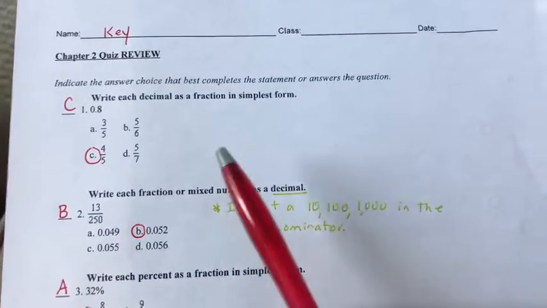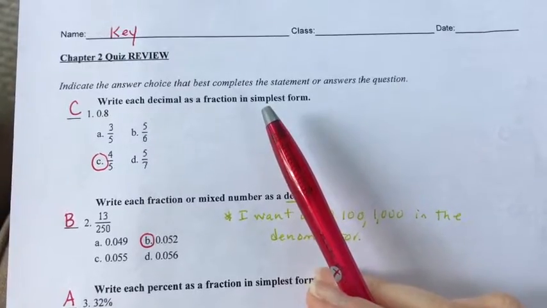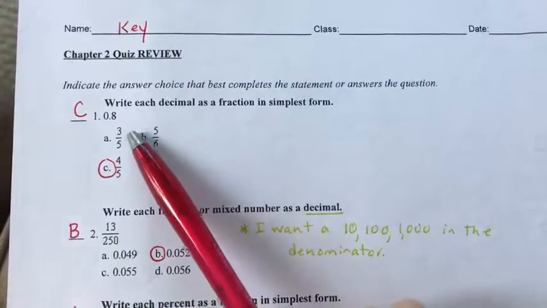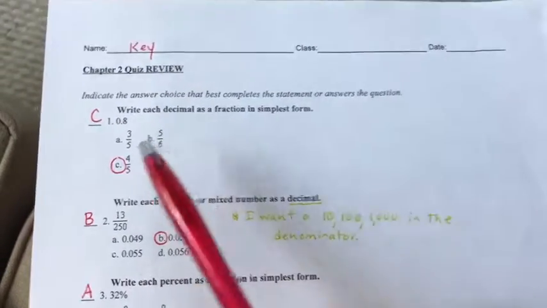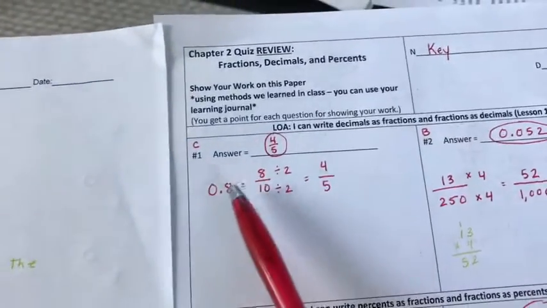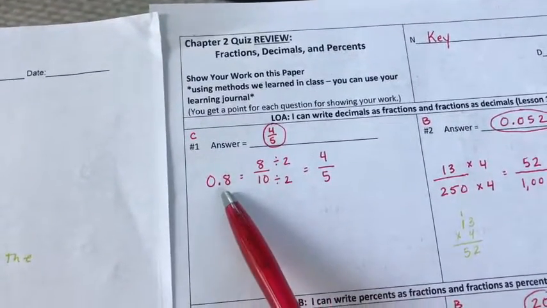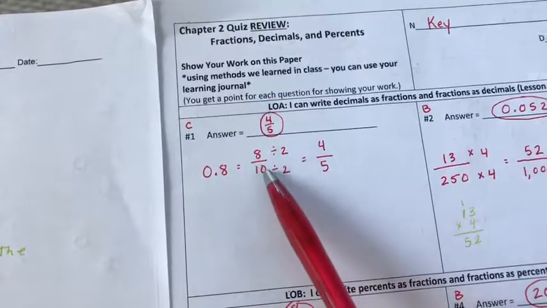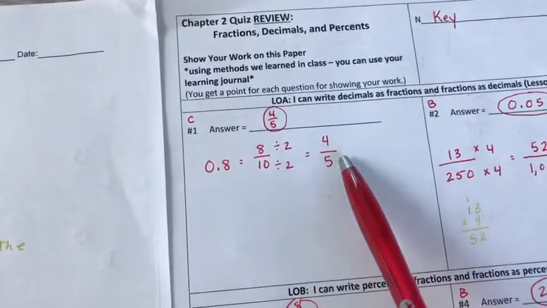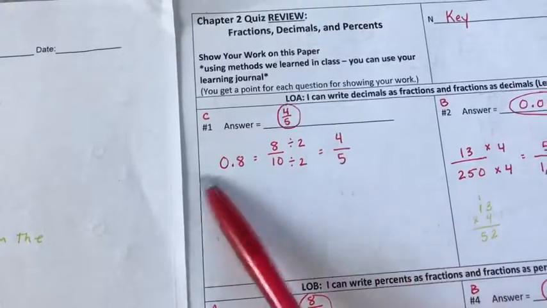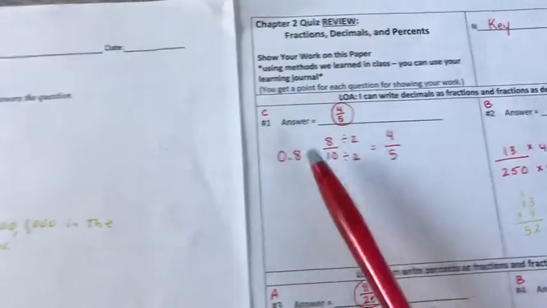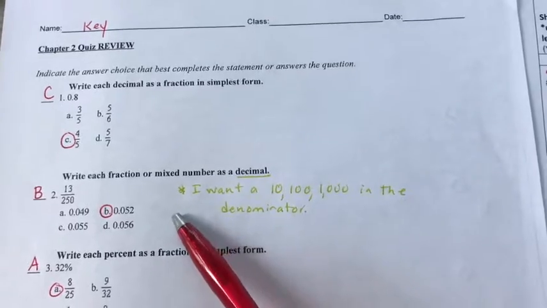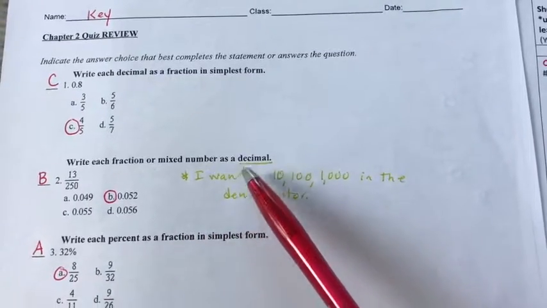For number 1, we want to write each decimal as a fraction in simplest form. So the decimal is 0.8. If you say that in words, 0.8 is 8/10 because it's in the tenths place. To simplify it, you divide by the GCF of 8 and 10, which is 2, and that gives you 4/5. So this is how you show your work for number 1. It's C, 4/5.